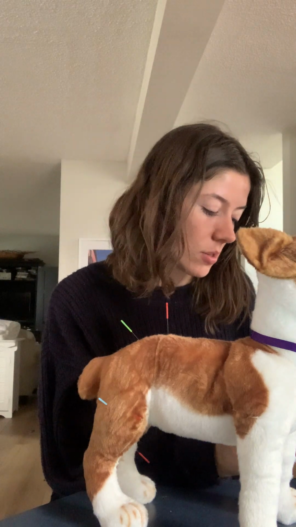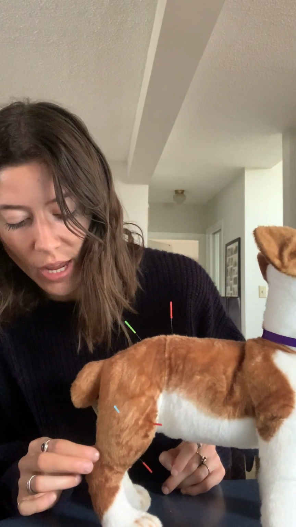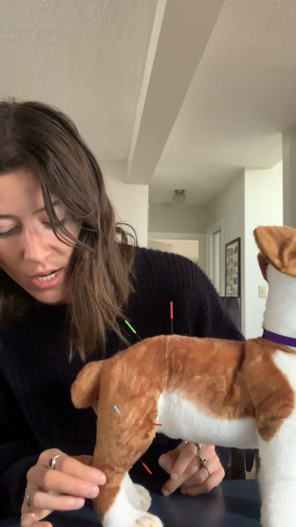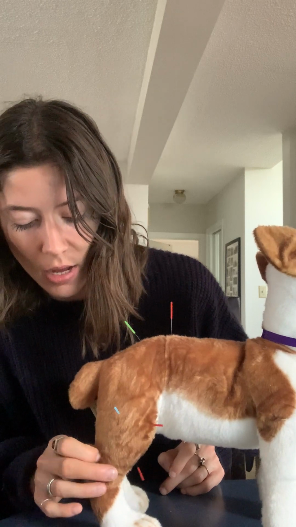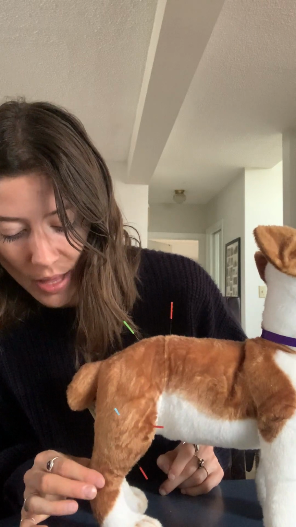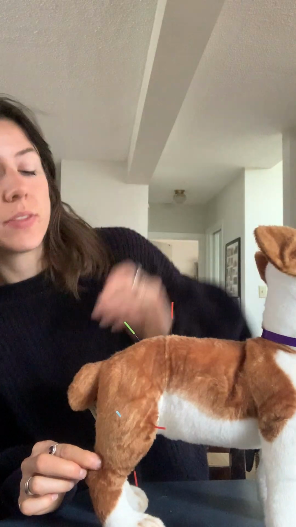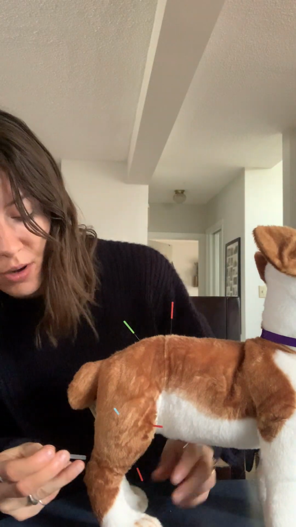The final point I chose was a more distal point, bladder 60. So bladder 60 is going to be just proximal to the lateral malleolus in sort of the groove between the calcaneal tendon and the associated tibia and fibula. And so by palpating for lateral malleolus, I can sink into a nice groove right here, and that's going to be our bladder 60.